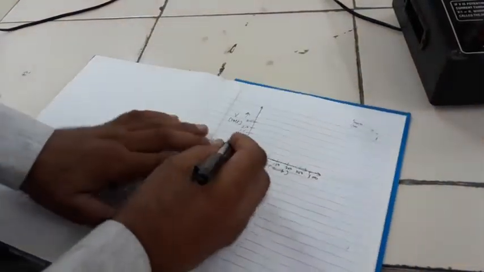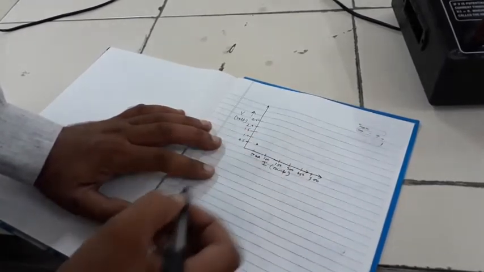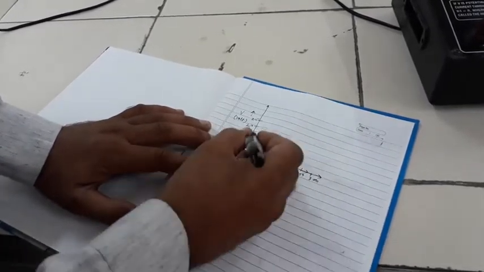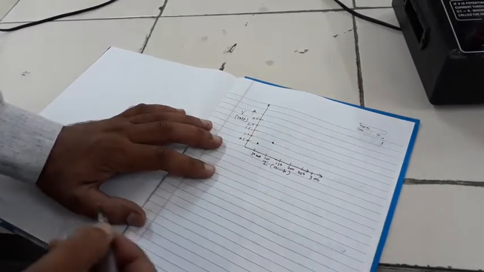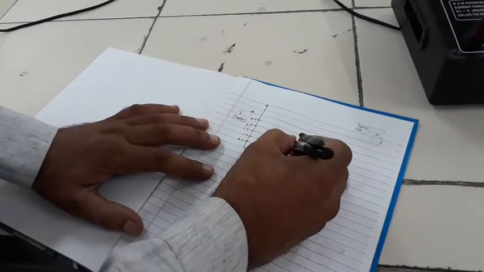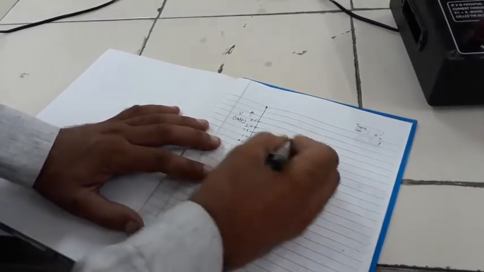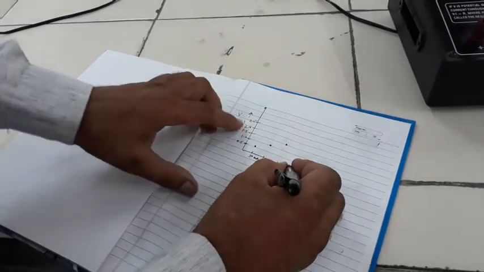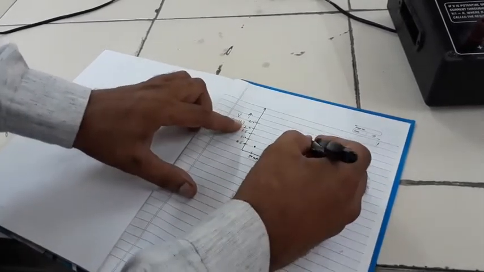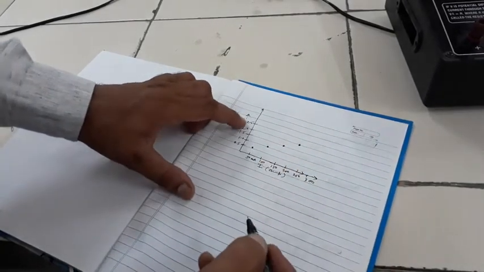So for 0.5 the reading is 50, so we mark the point. For 1 the reading is 100, we mark the point. For 1.5 volt the reading is 150, we mark the point. For 2 volt the reading is 200, we mark the point.